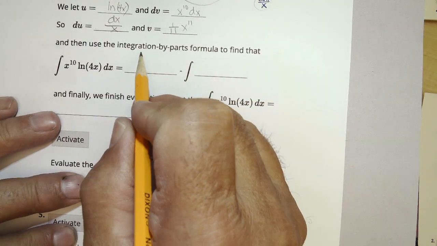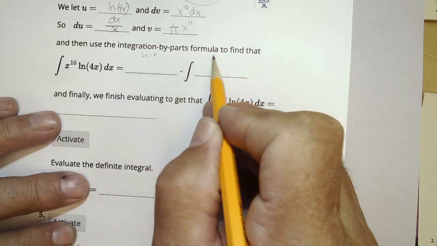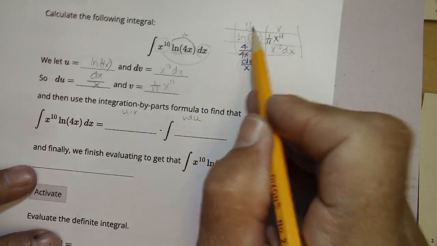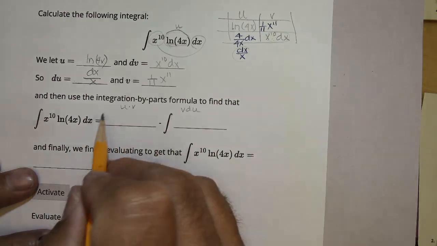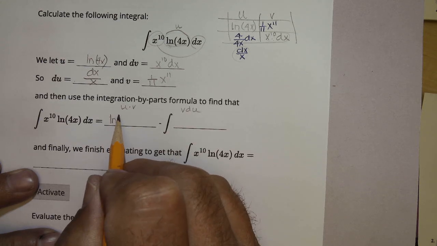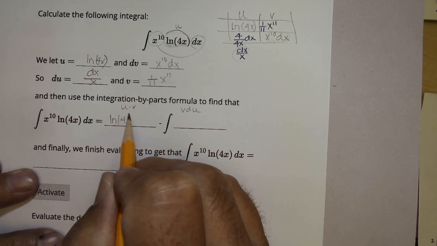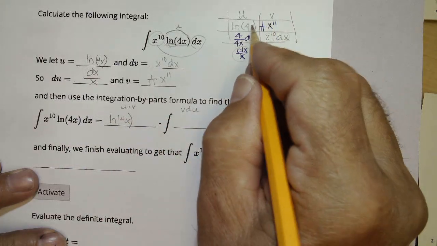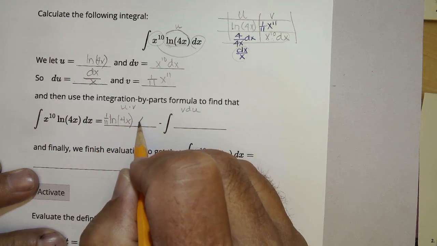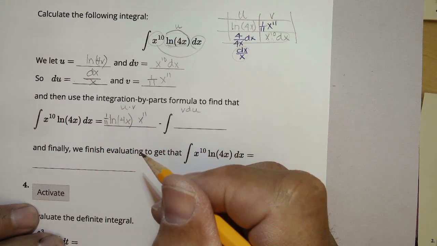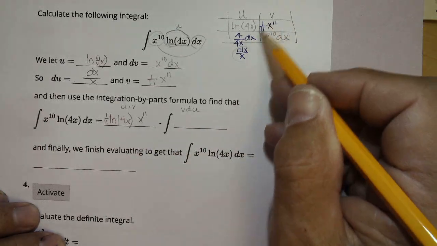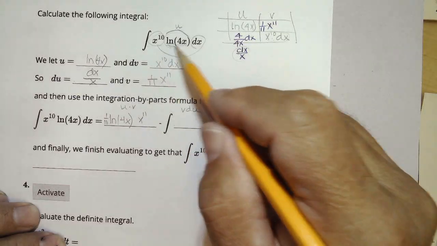So the formula is uv minus integral of v du. uv is ln of 4x times 1/11 x to the 11, minus the blue, the ones we created, not the ones we started with.